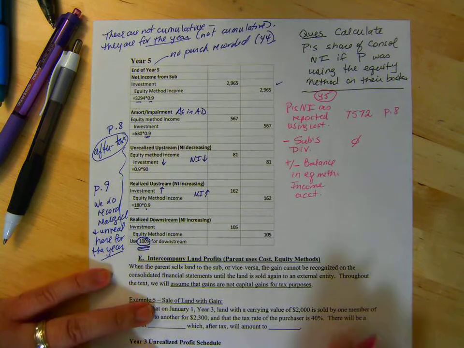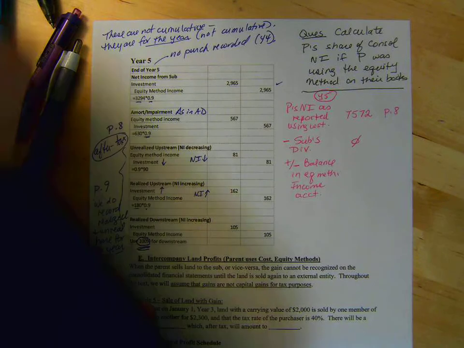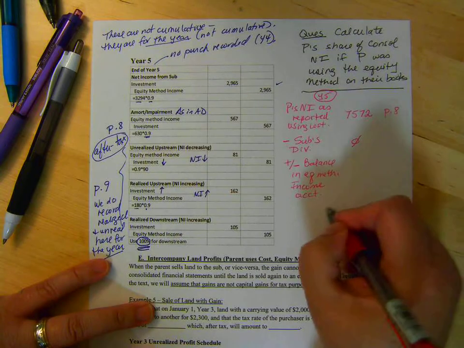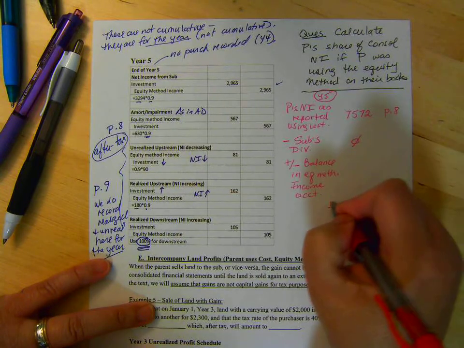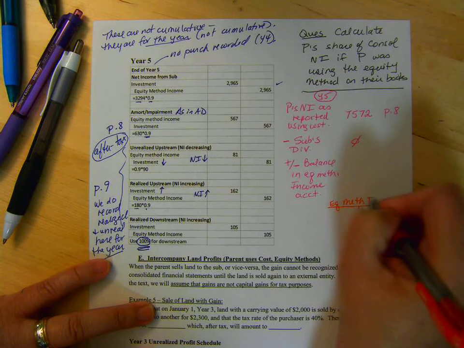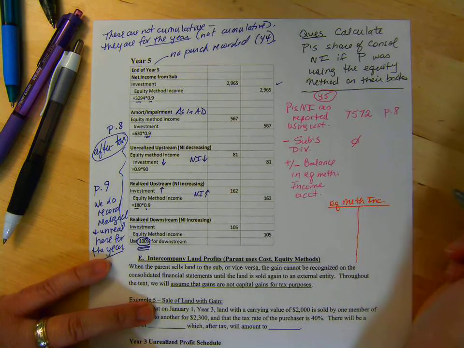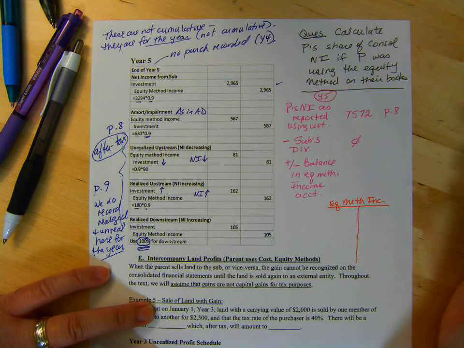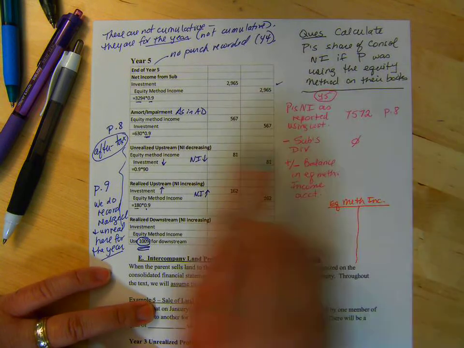Okay, so we need the balance in this T account, equity method income. And remember, it's just for the year because it's an income account, so it will get closed at the end of every year. So, all you're doing is posting.